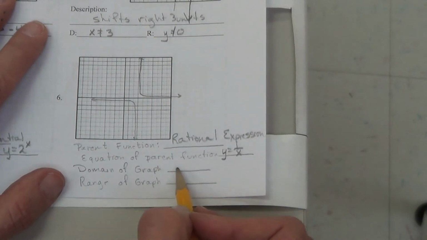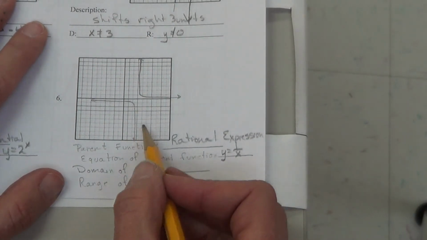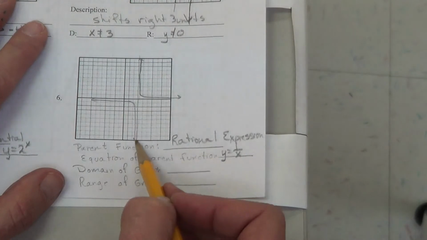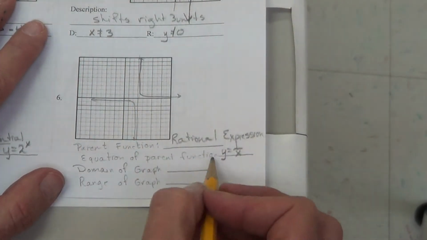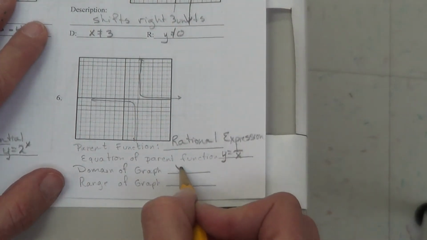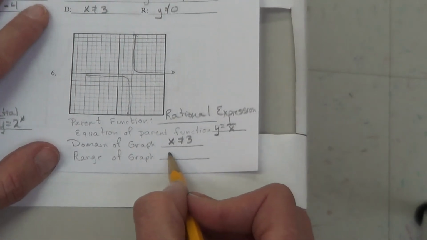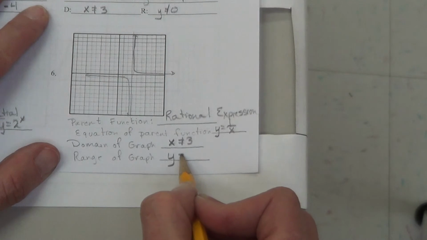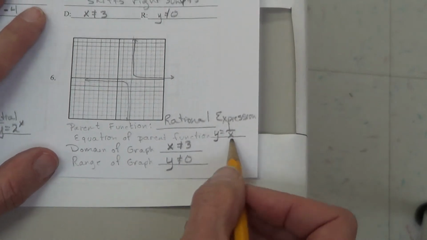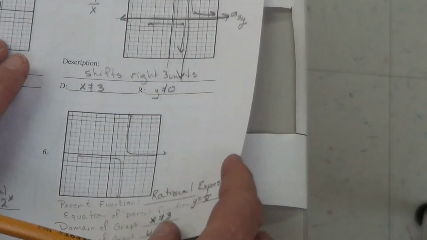The domain, again remember, this is when we list what the asymptotes are, because x can be everything except for the asymptote. So x is not equal to 3, and y is not equal to 0. I'm sorry I gave you two of the same hyperbolas, and I didn't intend to do that.